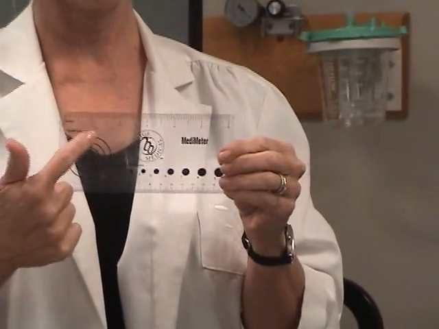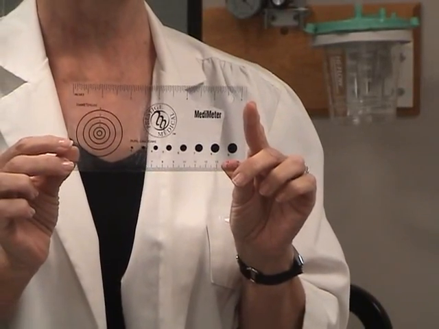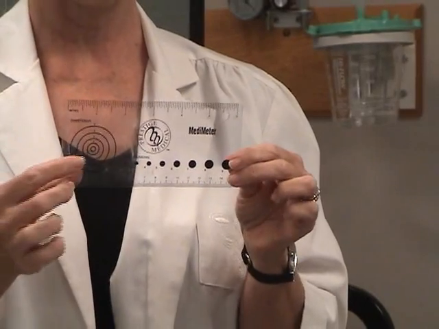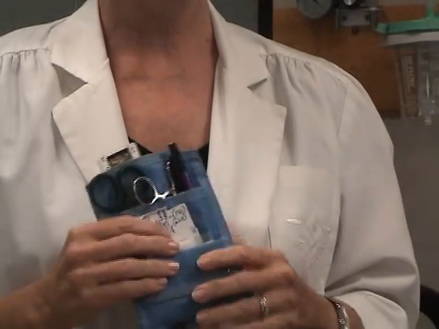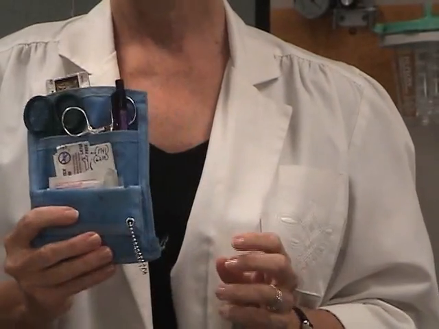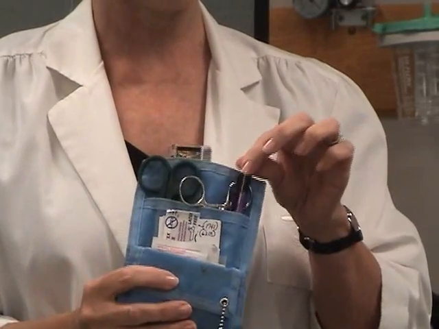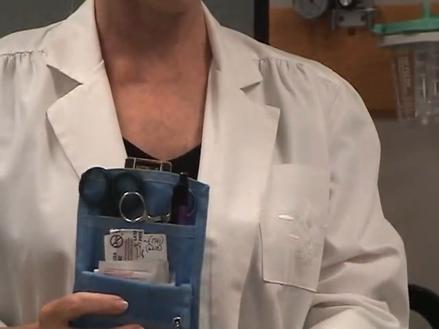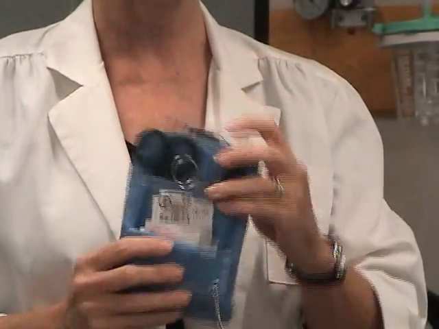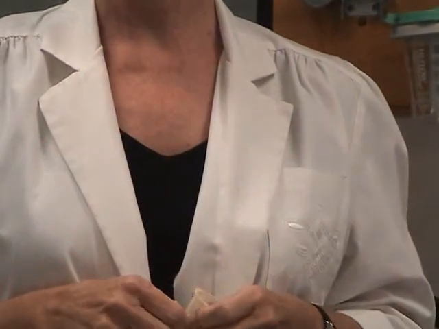And on this side, of course, it has the little circles where, if you find a decubitus on the patient or a skin breakdown, you can measure that. Again, it's nice if you have your little pocket minder that you can put your equipment in and carry with you, your pencil, your scissors, anything like that. You can just put it right into here. And again, you're going to need a pair of gloves. We're now ready to start with the head.